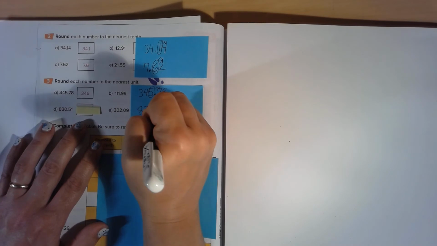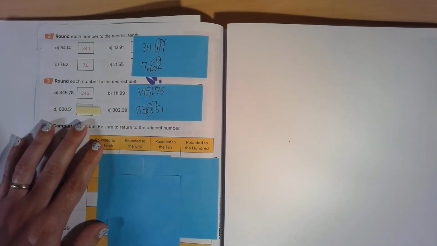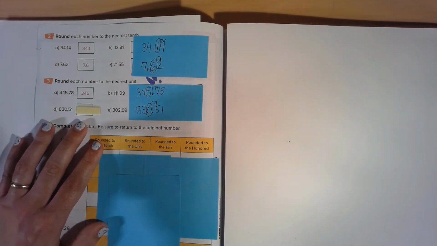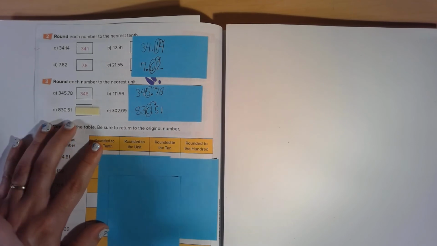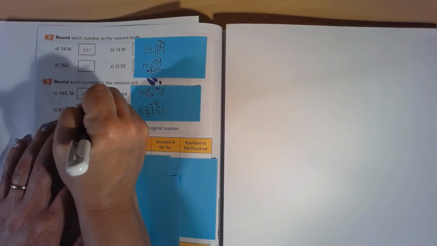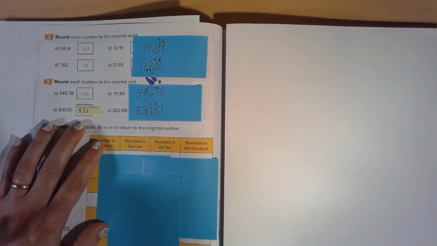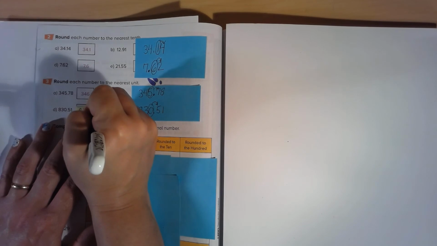We look to our right. It's a 5. Now remember, if the number is a 5, 6, 7, 8, or 9, we round up. So if we had a 0, we round up to 1. So our answer is 831. And then all the numbers to the right, we put our decimal point, become zeros.